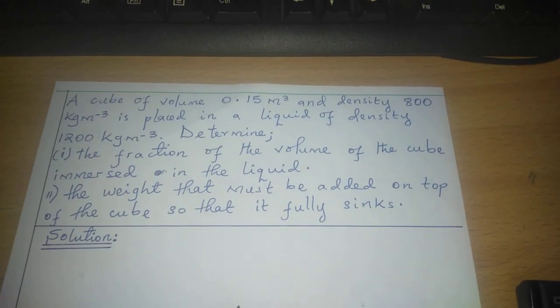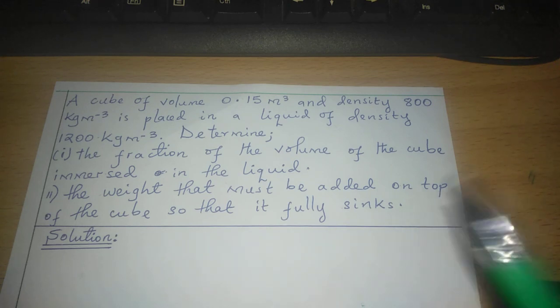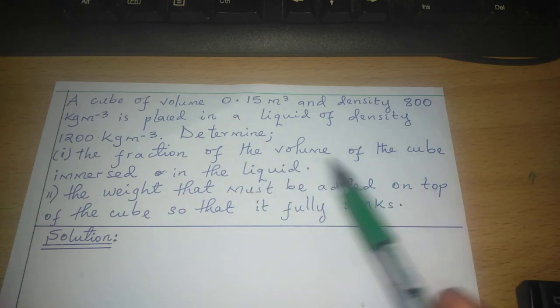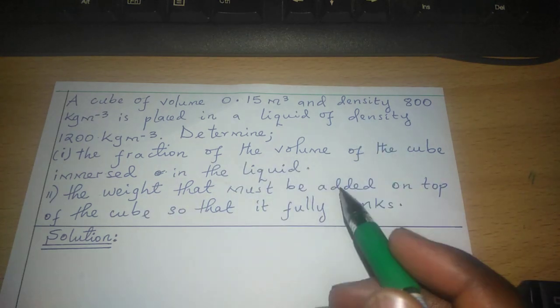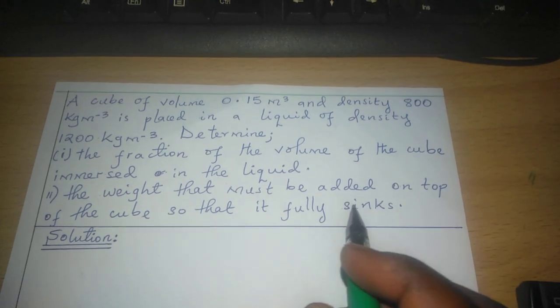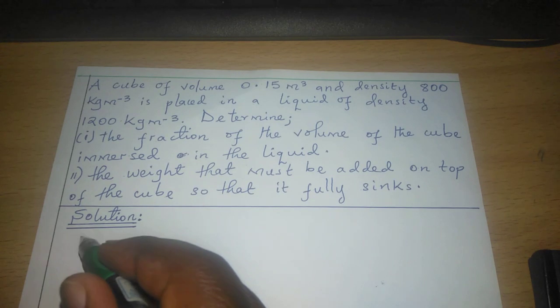Therefore, when this solid has been placed on the liquid, a portion of it is sunk in the liquid with another portion floating in the same liquid. So the fraction of the volume of the cube immersed in the fluid. It is very important. For this case, we consider the law of flotation to solve part 1.